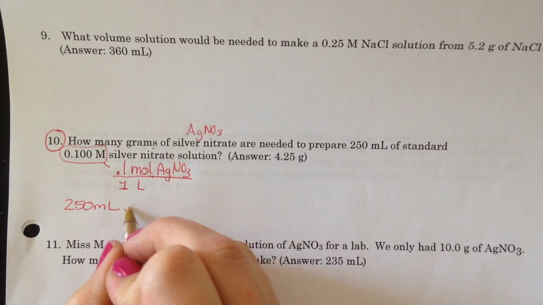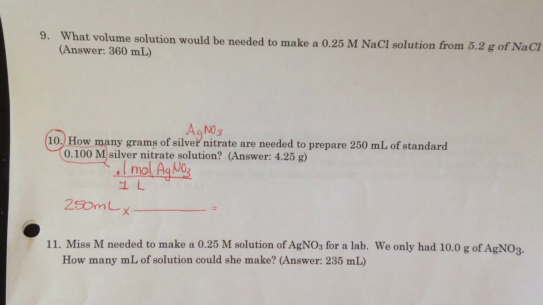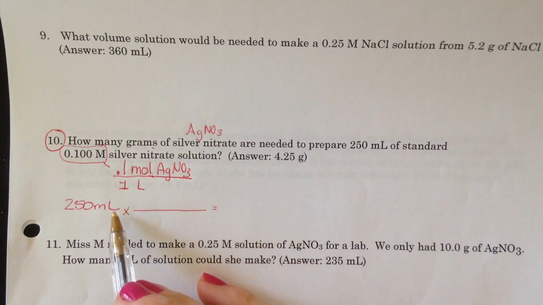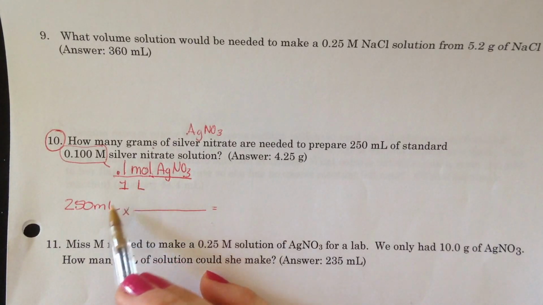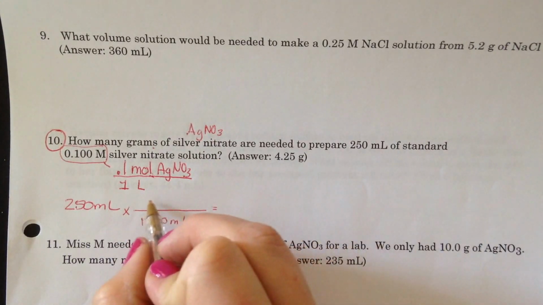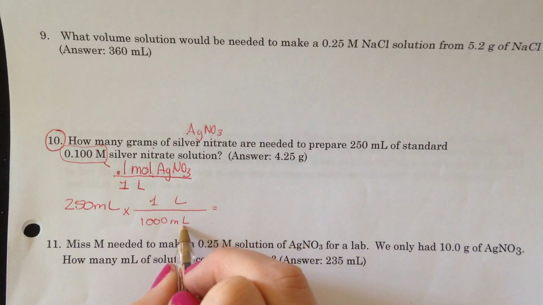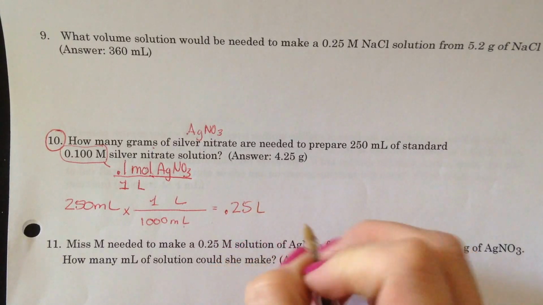So let's figure out first how many moles of silver nitrate we need. Now, there's an issue. To use molarity as a conversion factor, my volume has to be in liters. Right now it's in milliliters. So to convert that to liters, I use the fact that I have 1,000 milliliters in 1 liter. So I have 0.25 liters.